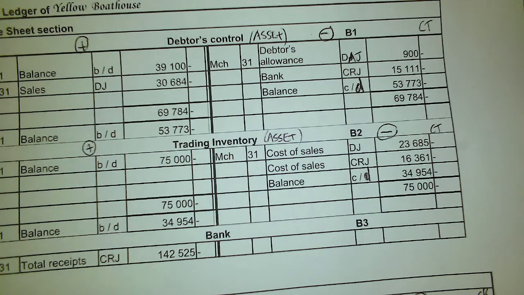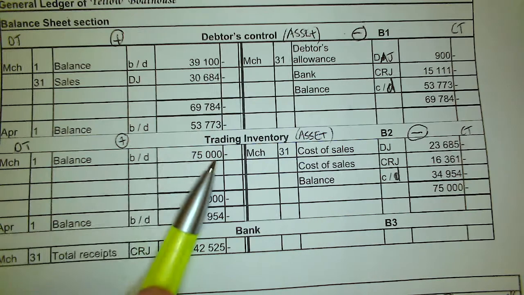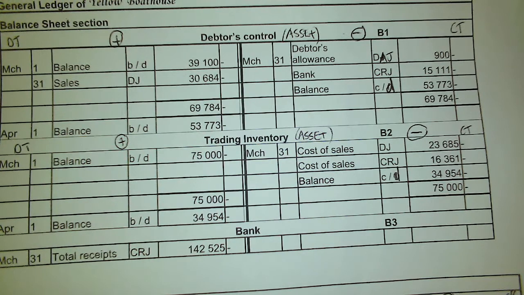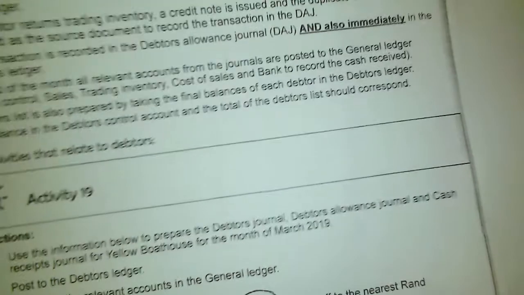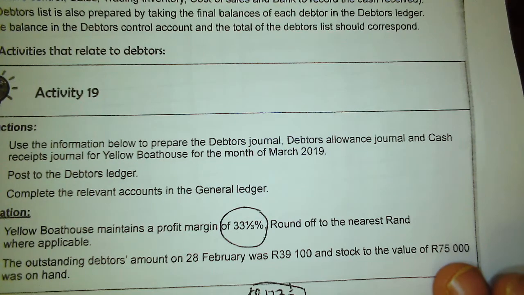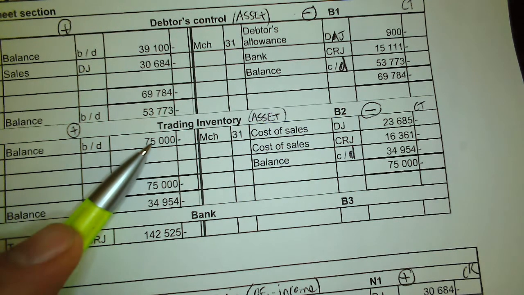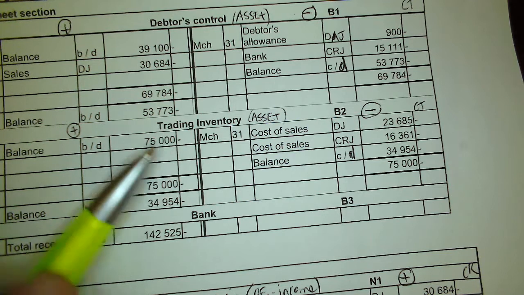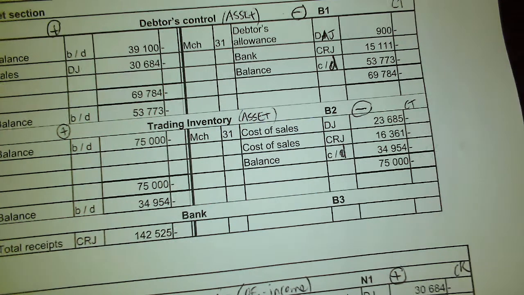Okay, so where do I get this information? The 75,000 opening balance for the beginning of March I will get from my question on page 52. And you will see there the stock value is 75,000. Okay, so that's the value of the trading stock that I've got in my business. Then what happens in this account, I have to go to the DJ now.